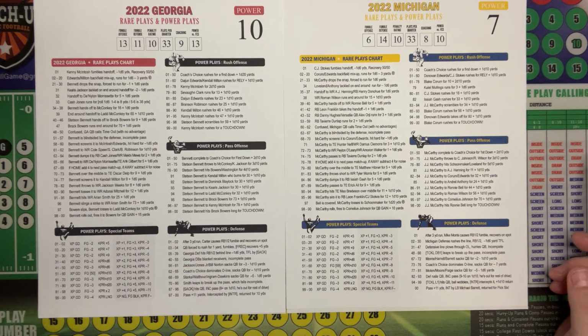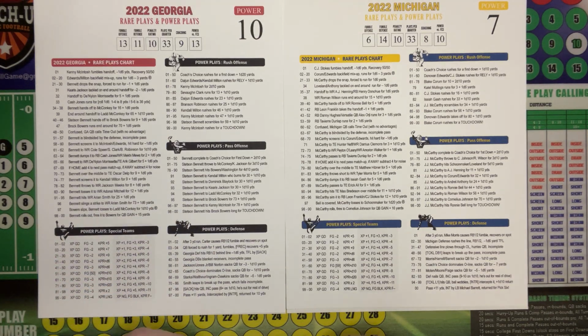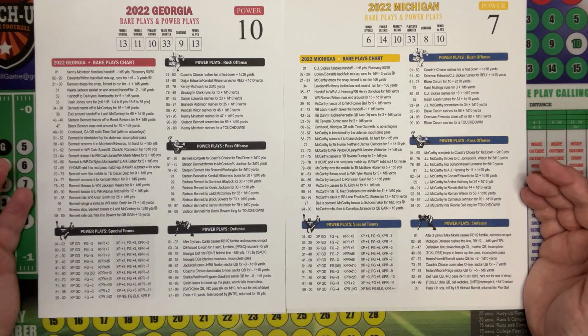It's one of the mechanics that allows you to play, for example, an FBS school and an FCS school, and it works like it should, even if the FCS school is a wonderful team like South Dakota State, who are national champions and have very high individual ratings.